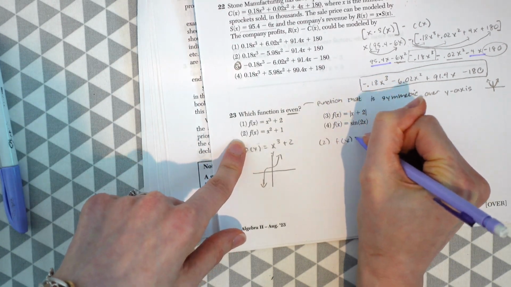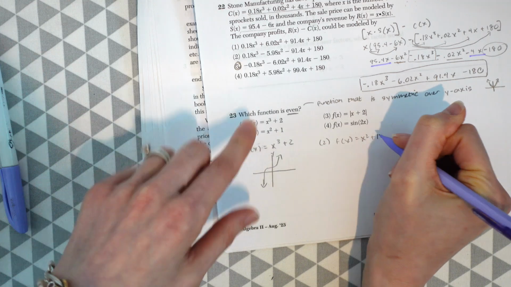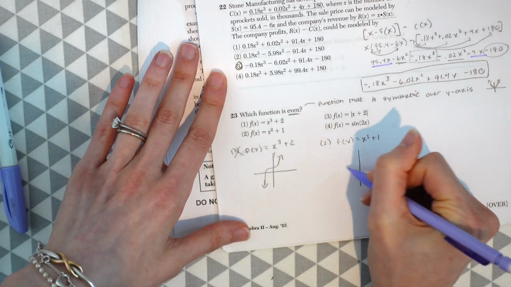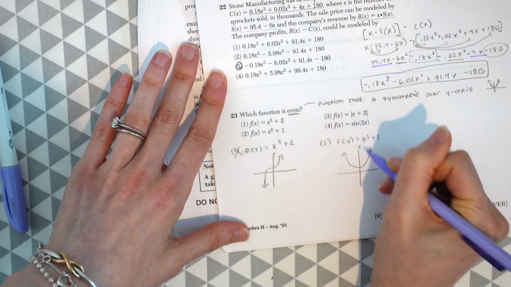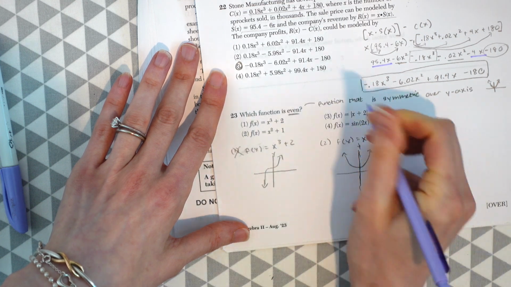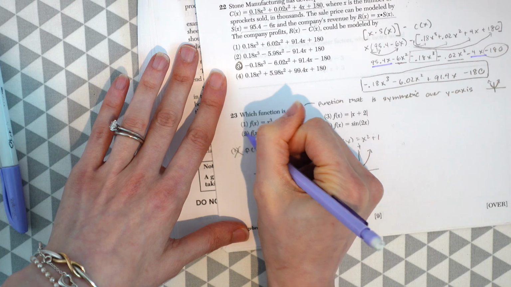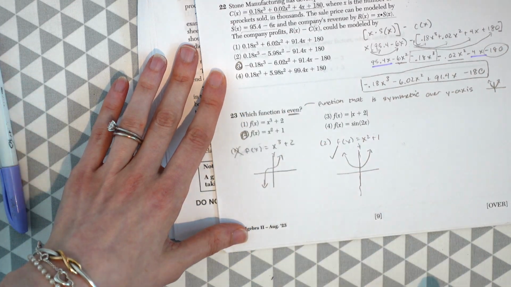Choice 2, f of x equals x squared plus 1. Graph this on the calculator and it's going to give us that parabola we want that's symmetric about the y-axis. So choice 2 is our answer.